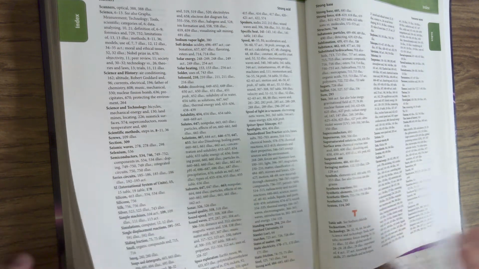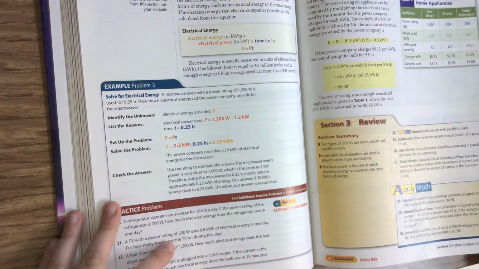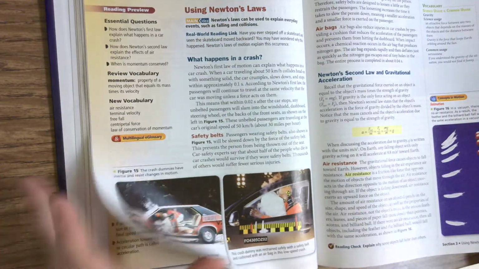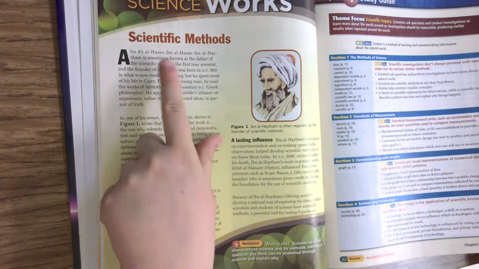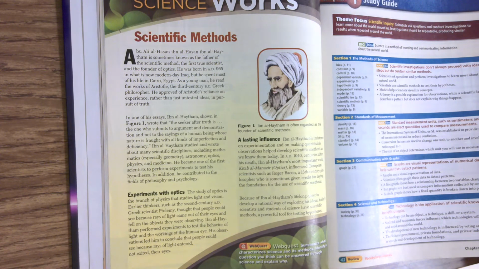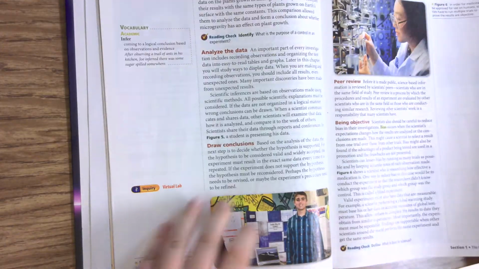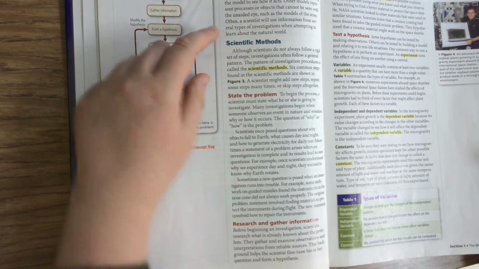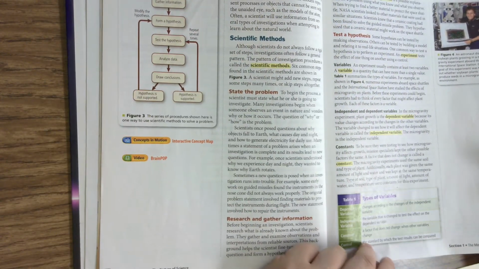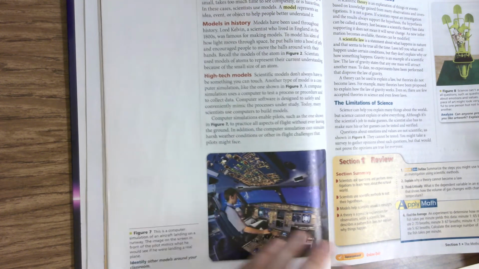So if I go back to the book and look at page 36, you can see they talk about the scientific method. If I go back to pages 8 through 11, this whole section has the header of scientific method, and then it has a bunch of subheaders under it telling you all about it.